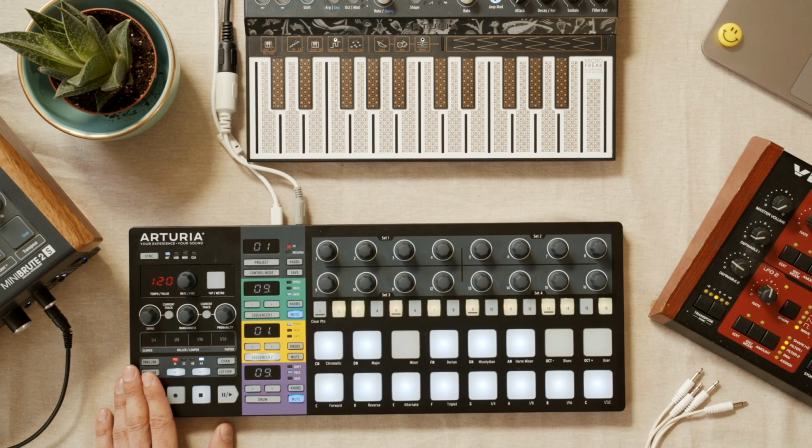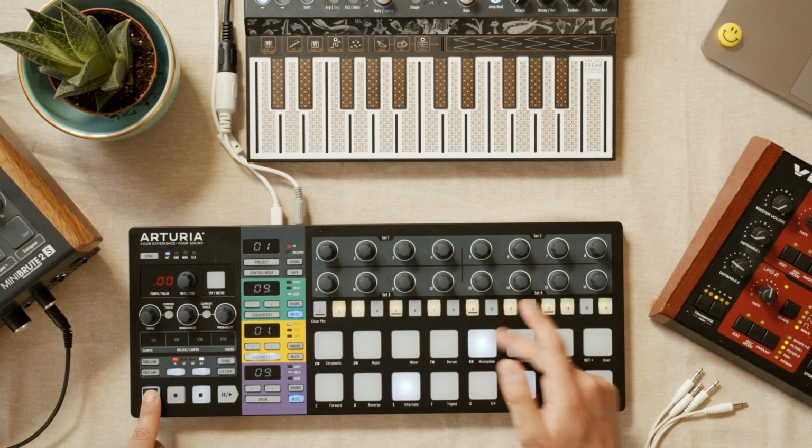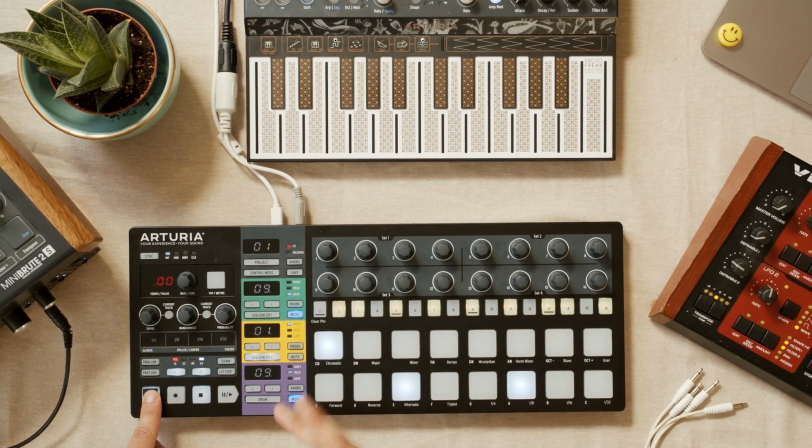Also, I've showed you already the octaves, and the last thing are the scales, which is very important, and I use it all the time. You have access to a few different scales: chromatic, major, minor, Dorian, Mixolydian, and harmonic. And you can change them by, again, using shift and then selecting the appropriate pad that represents a certain scale. But my favorite thing here is the user scale.